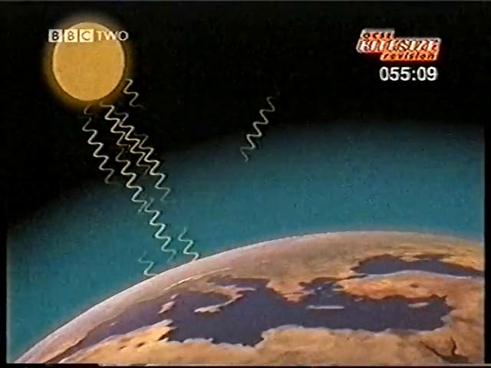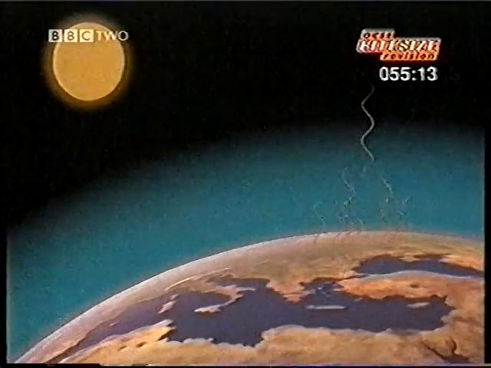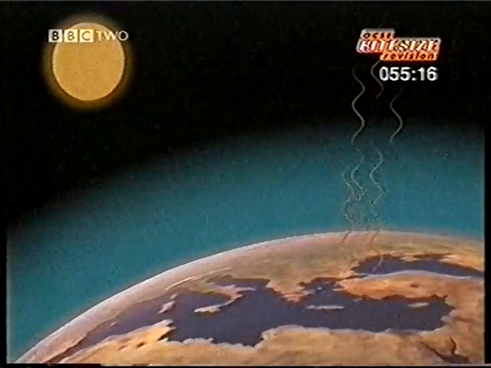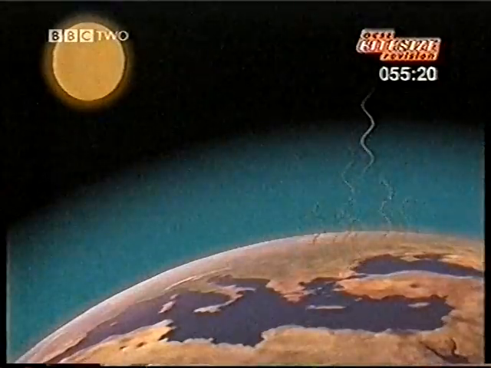Like any warm object, the Earth's surface radiates heat. The radiation goes back out towards space, but this time the radiation is of a longer wavelength. It's in the infrared part of the electromagnetic spectrum.